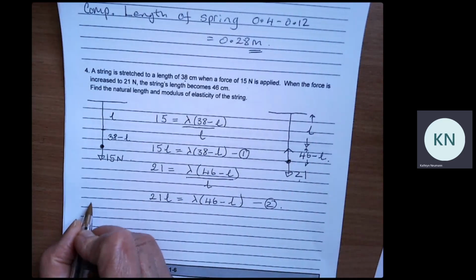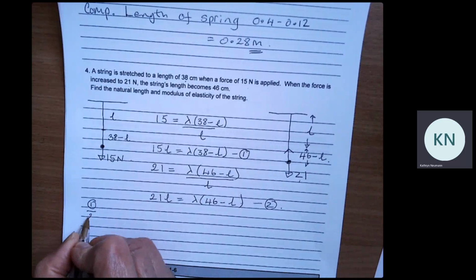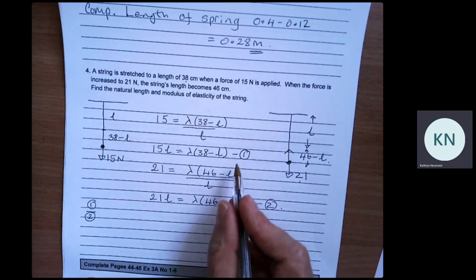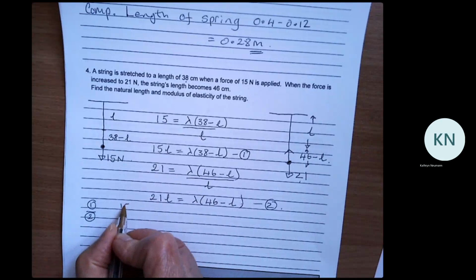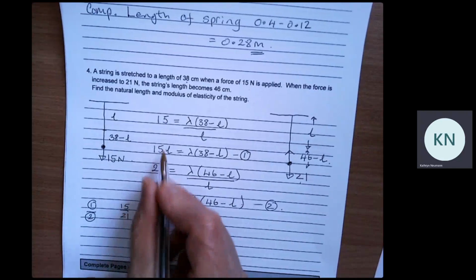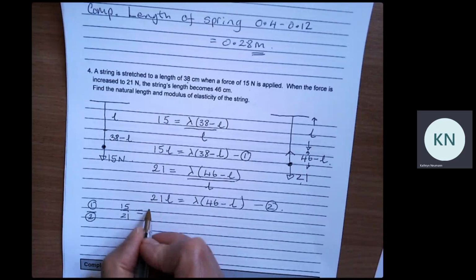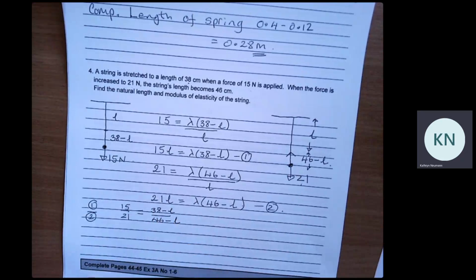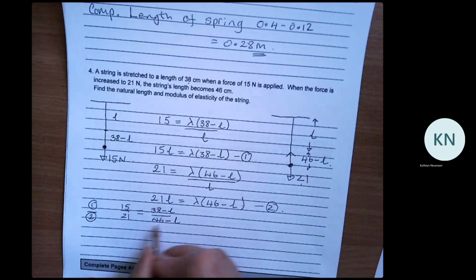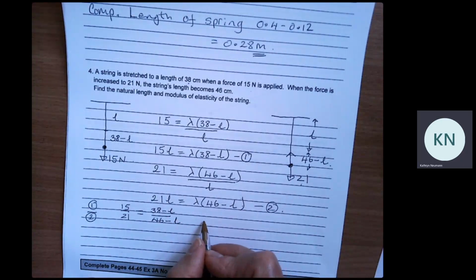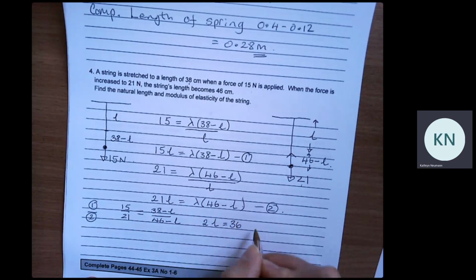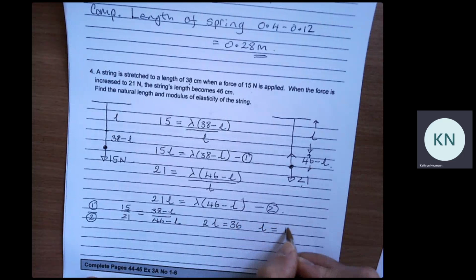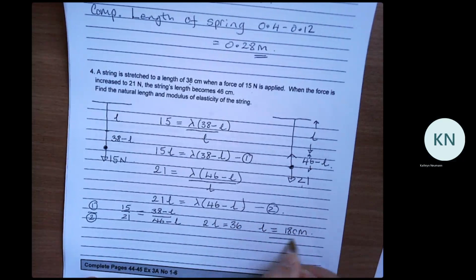If we do equation 1 divided by equation 2, we're going to get 15 over 21, so the L's will cancel, is equal to 38 minus L divided by 46 minus L. Multiplying up and rearranging, this gives me that 2L is equal to 36, so L is equal to 18 centimetres.